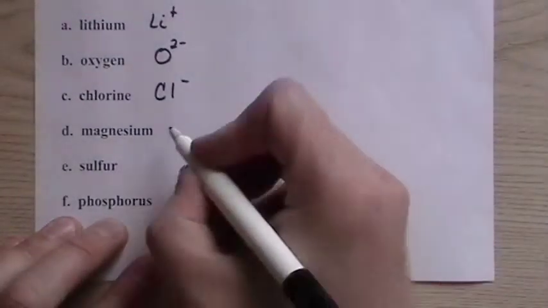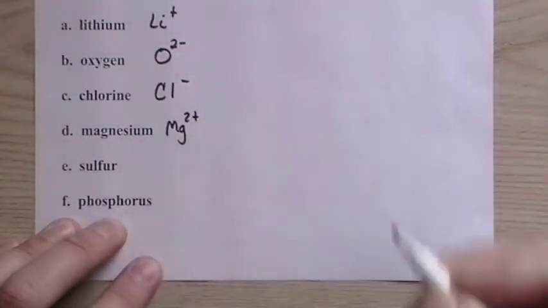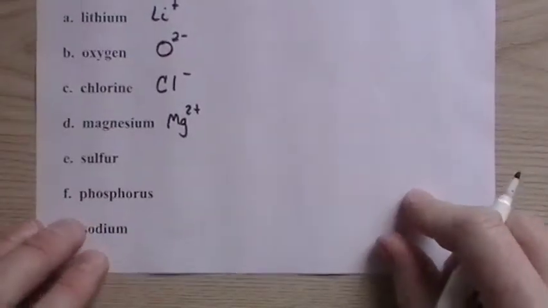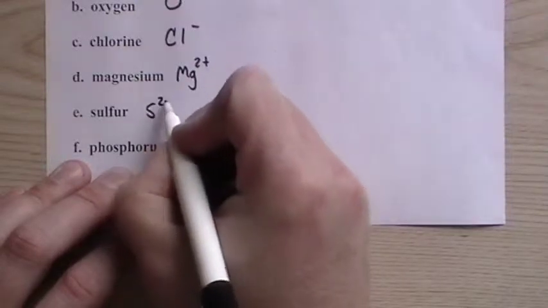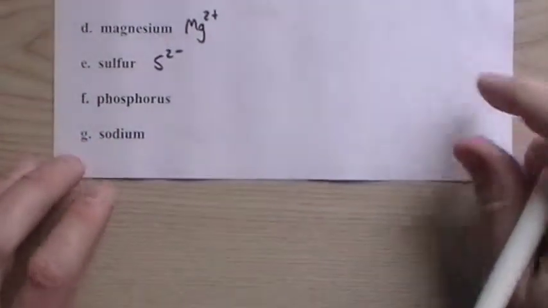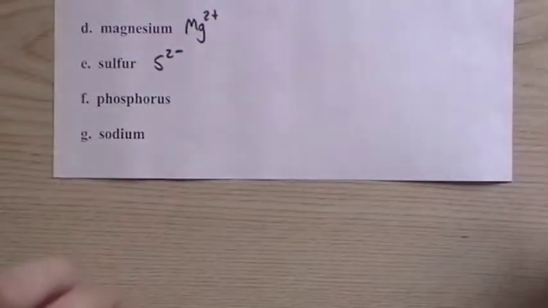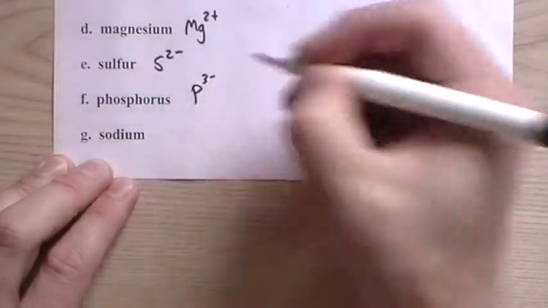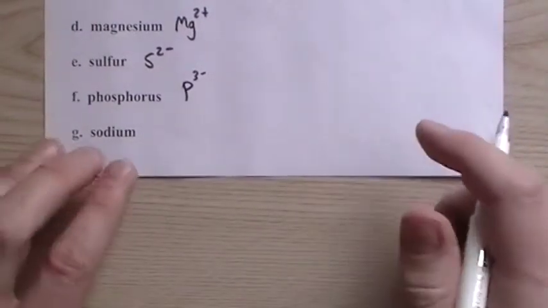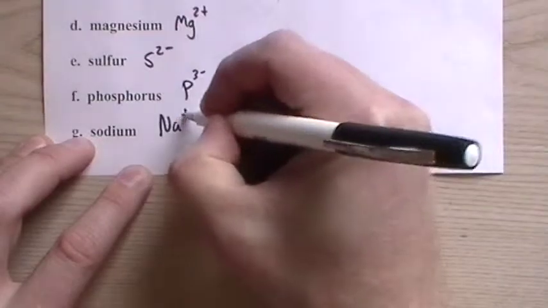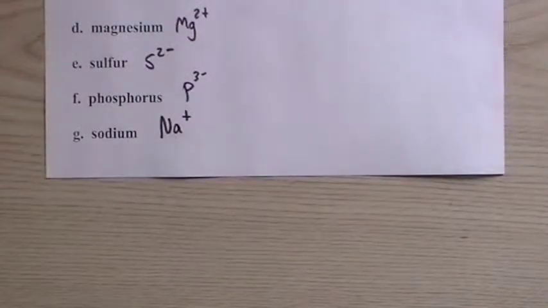Magnesium is in group 2A, so that's +2. If it forms an ion, it forms a +2 ion. Sulfur is in group 6A, just like oxygen, so that's 2-. Phosphorus is in group 5A, and that is normally the phosphide ion, P3-. And then sodium is in group 1A. So the big thing is making sure that you use the right symbols and know the proper ionic charge for these guys.